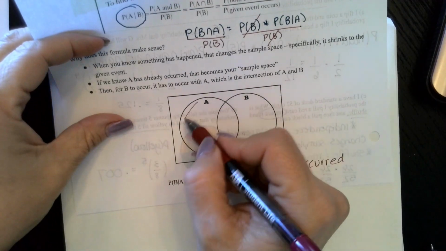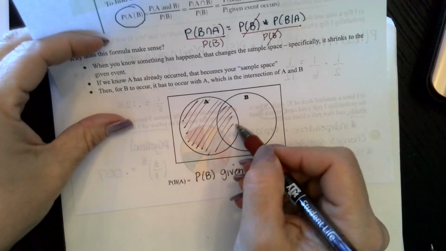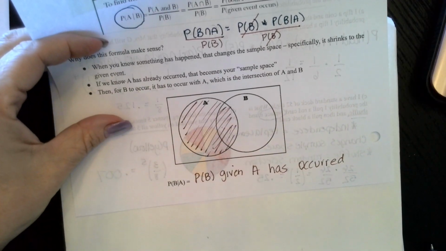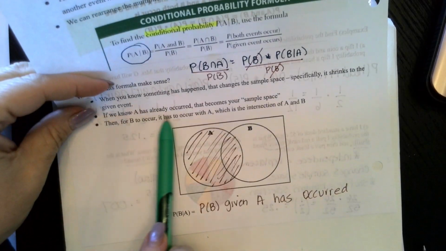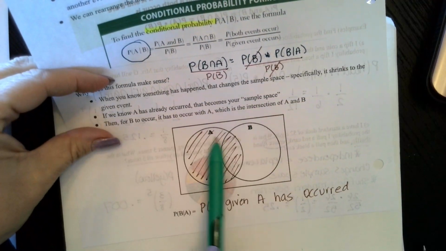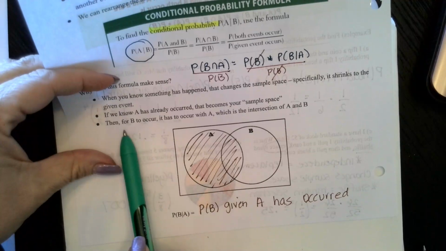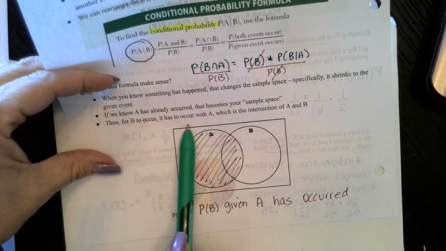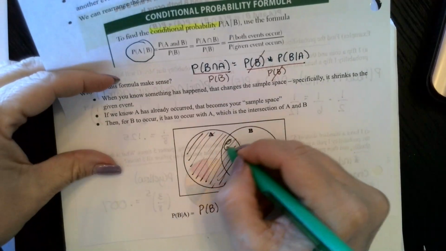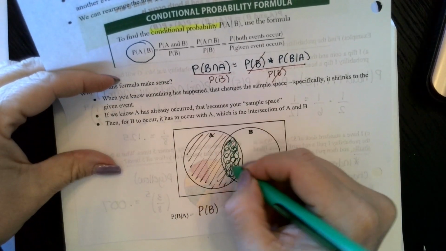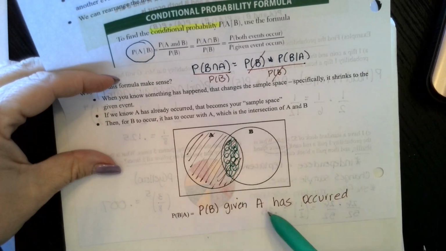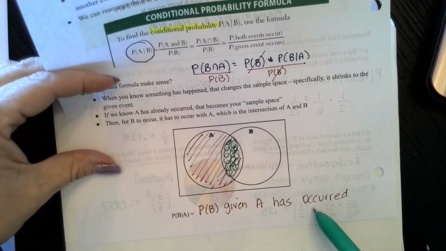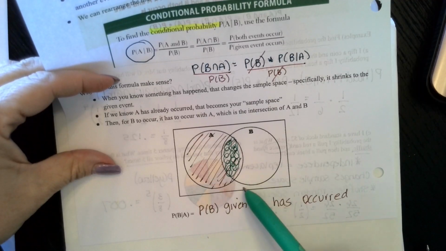A has already happened, so for B to occur, if we know A has already occurred, that becomes your sample space. So this is my new sample space. Then for B to occur, it has to occur with A. Well, that only happens right here. So this overlapping region is where B occurs given A has already occurred. Okay, so graphically, this is what we're looking for.